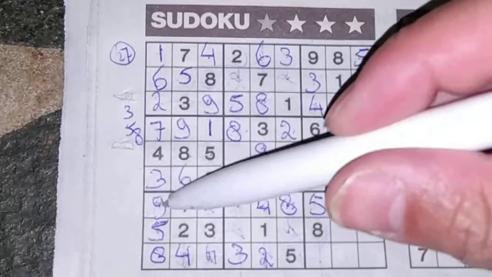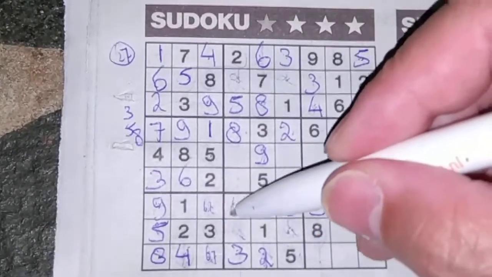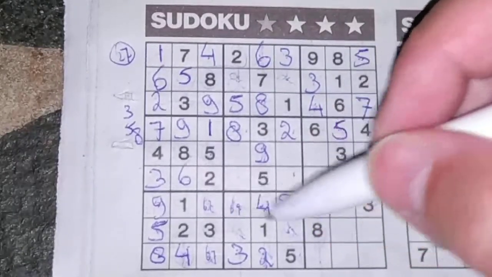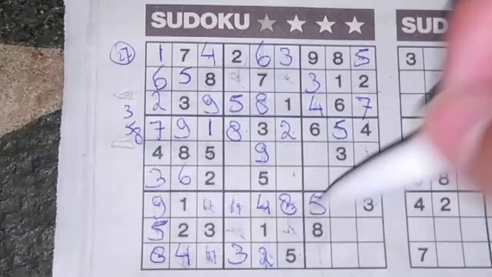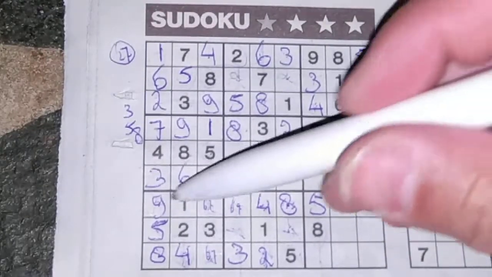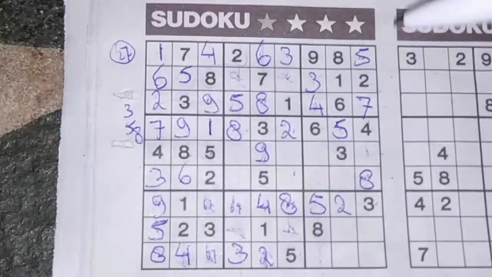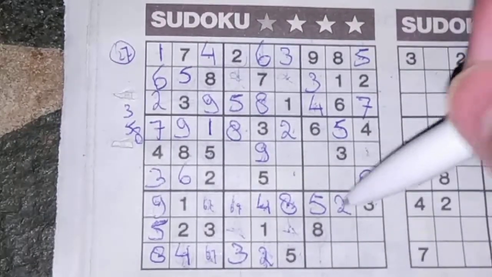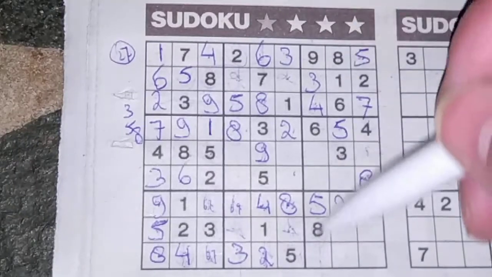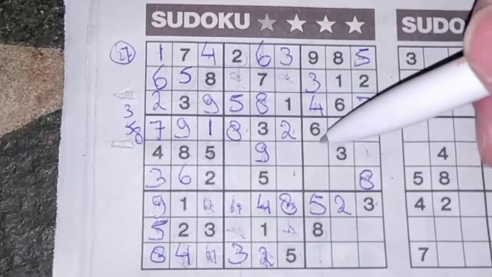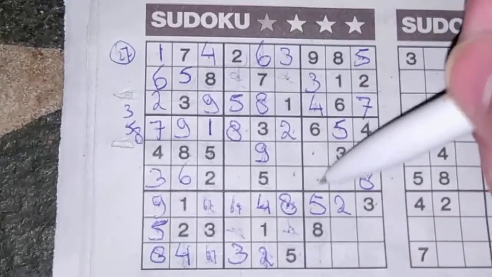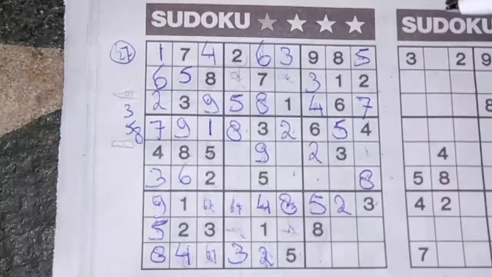We have a 9 here, and 6 and 7, so we have a pair here. The 9 should be there. So one number left in this row for the number 2. 2 in this column, 2 in the column next. So in that column, the only 2 places for the 2 here or there. We see here 2, no 2 there. 2 should be there.